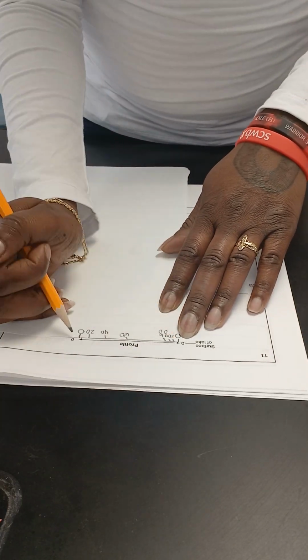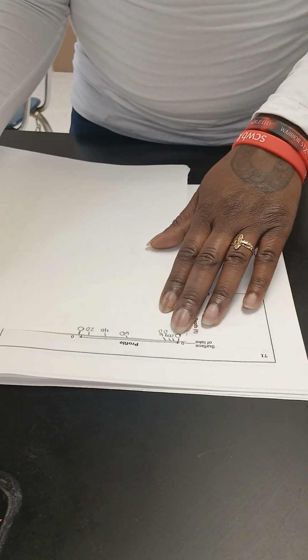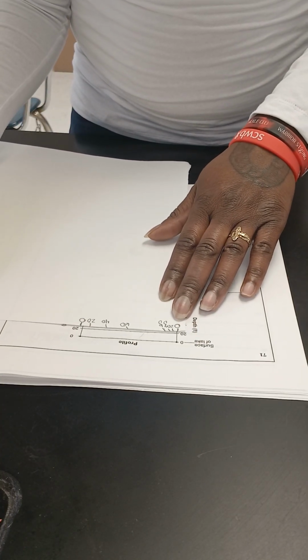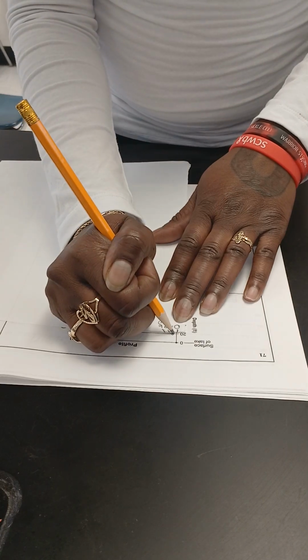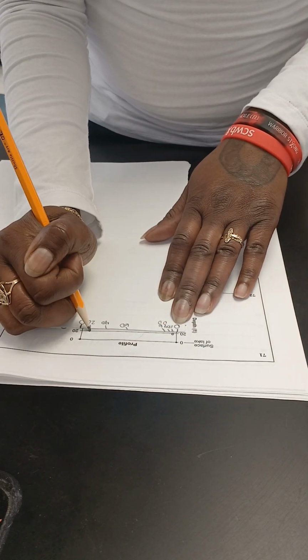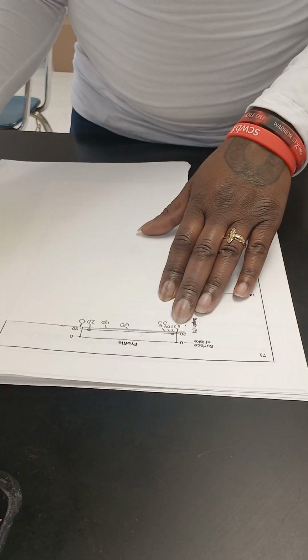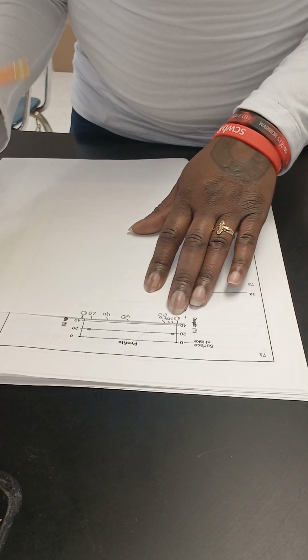They did 0 and 0 for me already. So I'm just going to move the paper down to 20, and put my dot at 20 on that side, and 20 on that side, and then move down to the next line, which is 40.